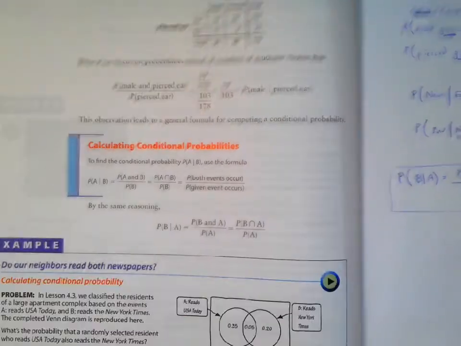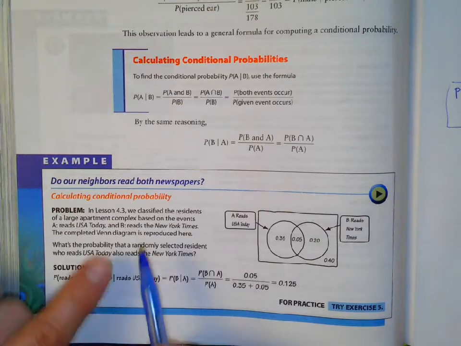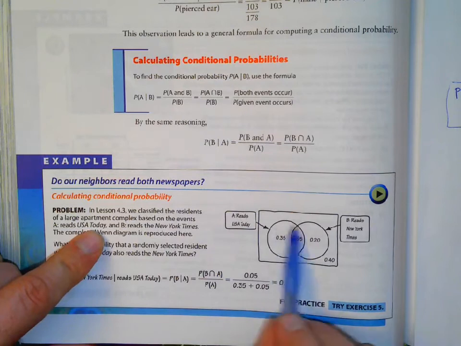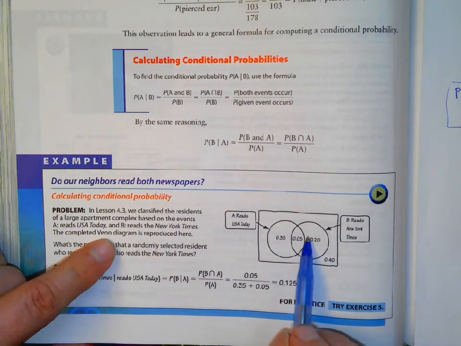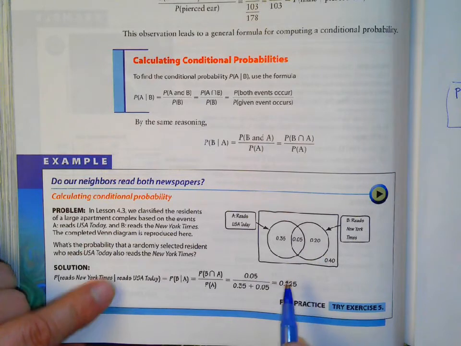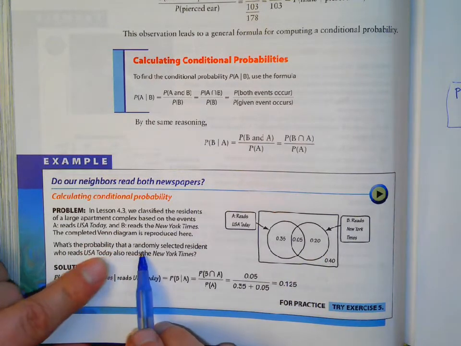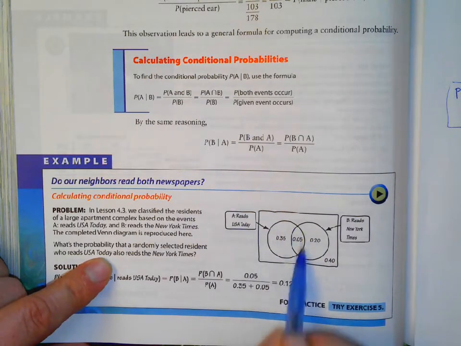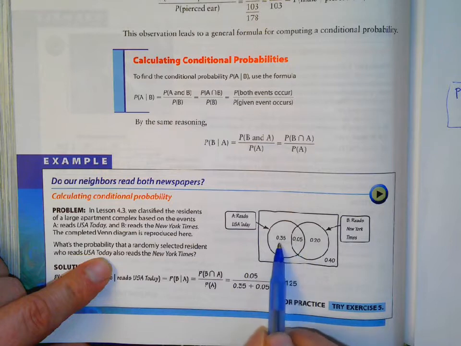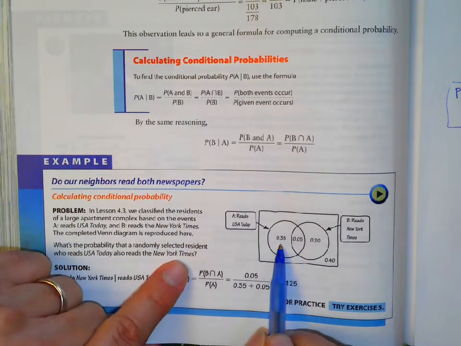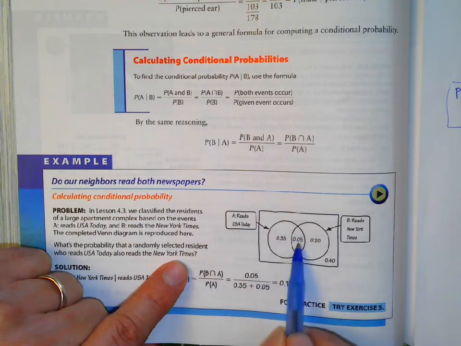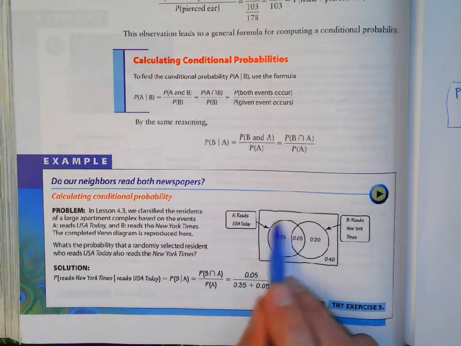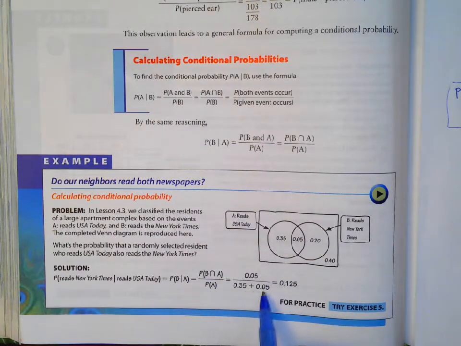So let's use that formula right here in this problem. Classify the residents in a large complex: either they read USA Today or they read the New York Times. There's our Venn diagram. What is the probability that a randomly selected resident who reads USA Today, so we're given that they read USA Today, which is 40% of the people, also reads the New York Times? Out of this group, how many read the New York Times? 5%. So we're looking at our 5%, those that read the Times, out of the 40% total of A.